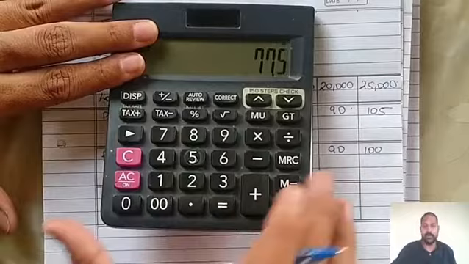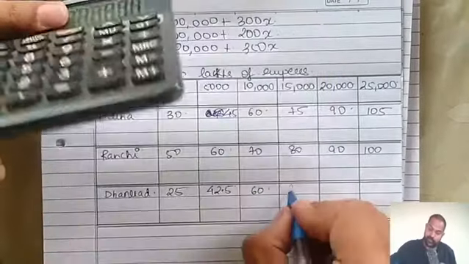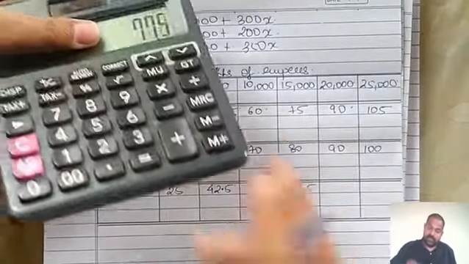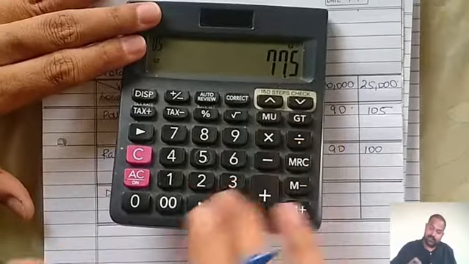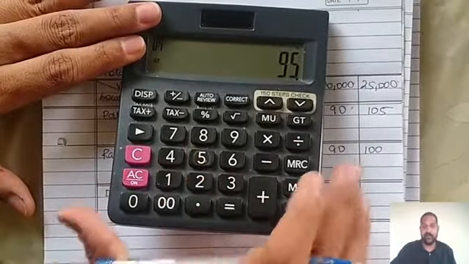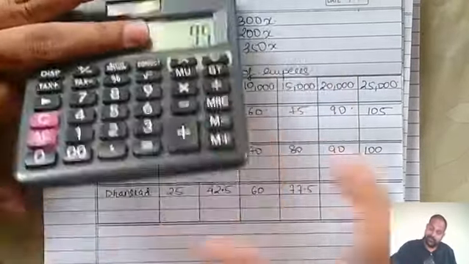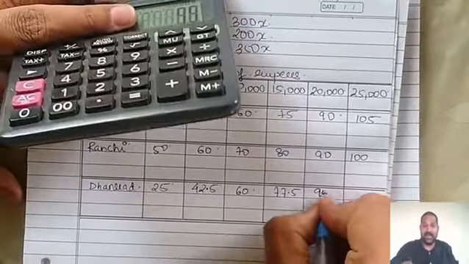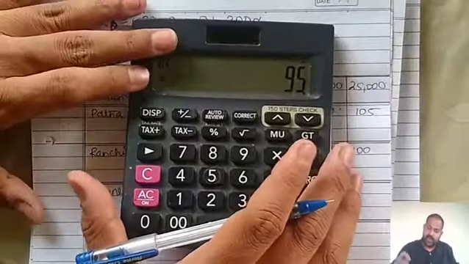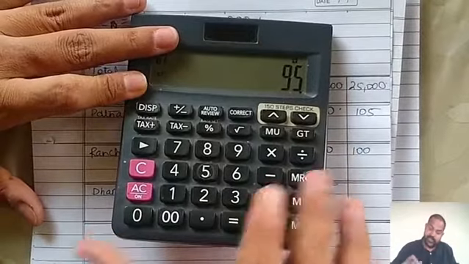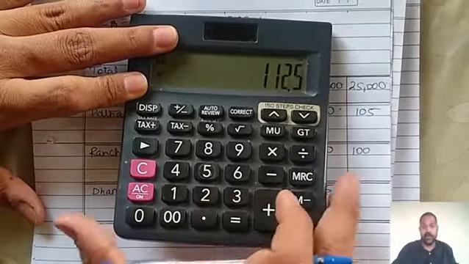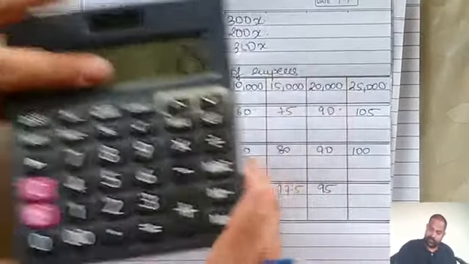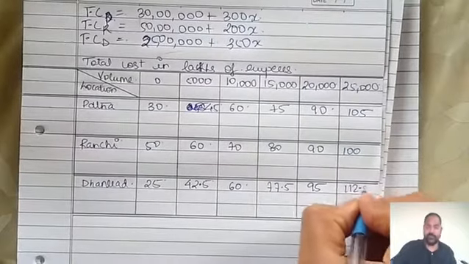What do you get? 77.5. In that you add another 17.5, it is 95. And in that you add another 17.5 and you get 112.5.